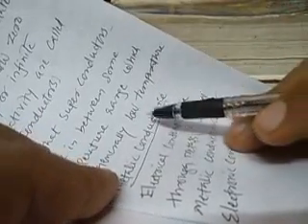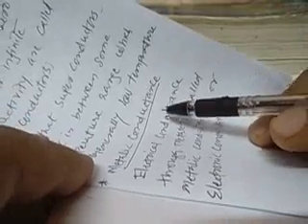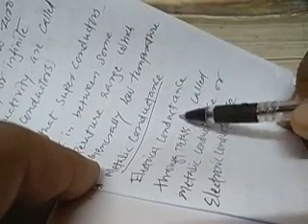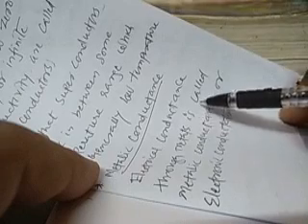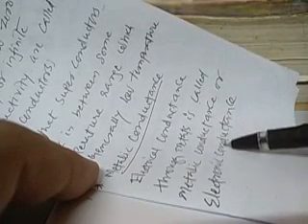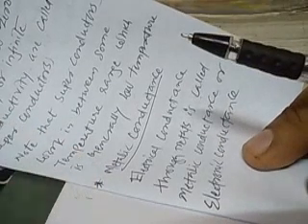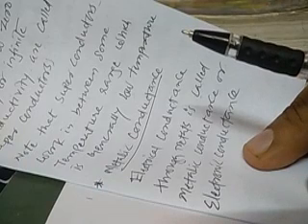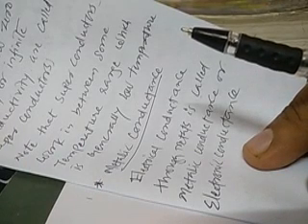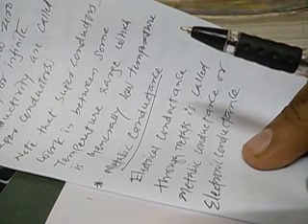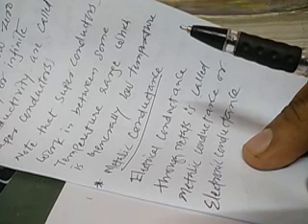Now we want to understand metallic conductance. Electrical conductance through metal is called metallic conductance or electronic conductance. We know, my dear students, that when electricity is passed through metals, it can easily pass, and metals are good conductors of heat and electricity. So the conductance which is done by metals is known as electronic conductance or metallic conductance.